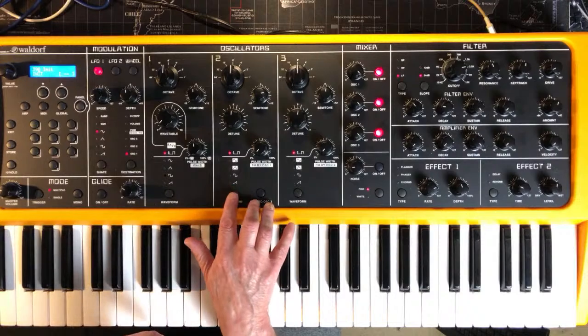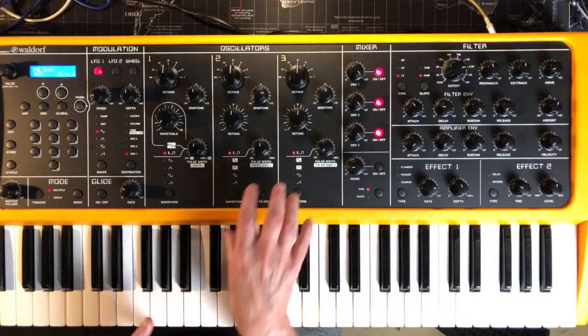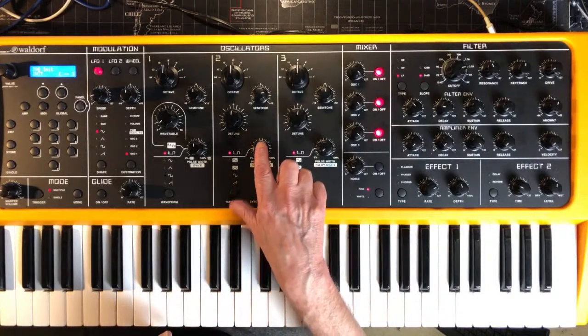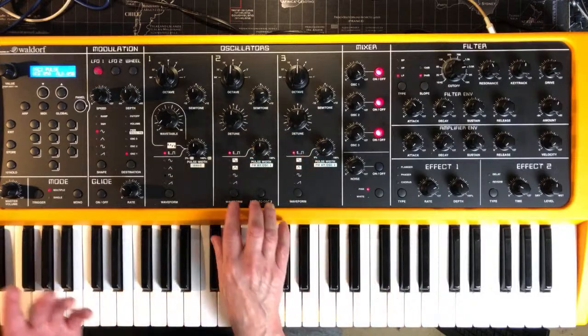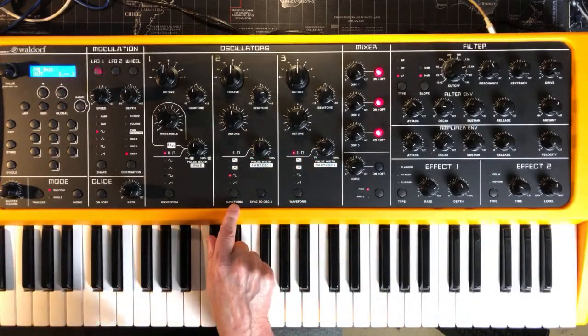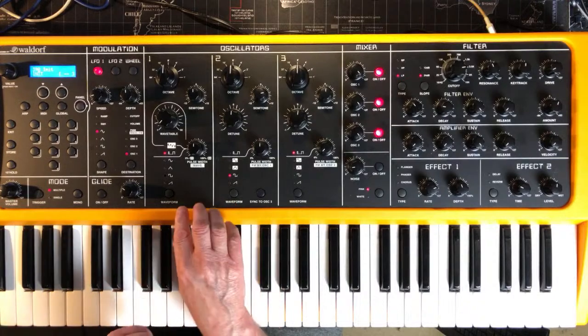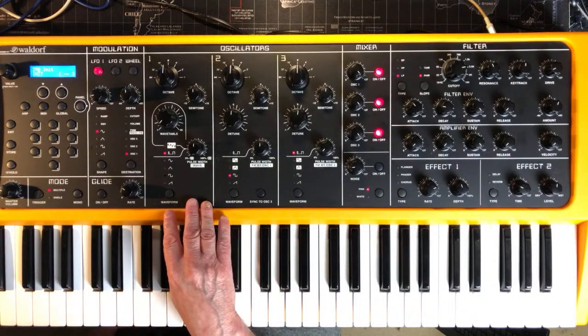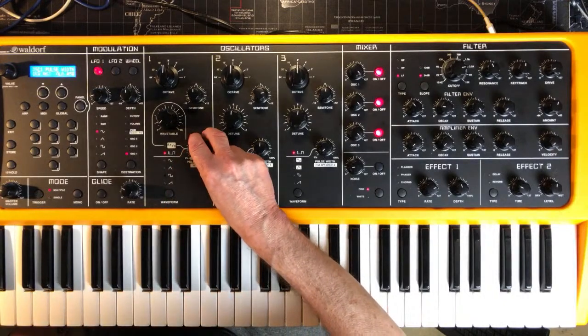I'm going to use a square wave on this because I want this one to be in the center, which is a value of 50. That is a square wave. So I'm going to put oscillator 2 onto square wave. On oscillator 1, I'm going to set the actual pulse width to plus about 80.